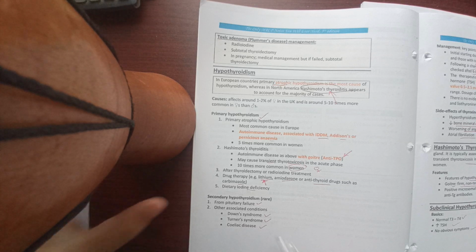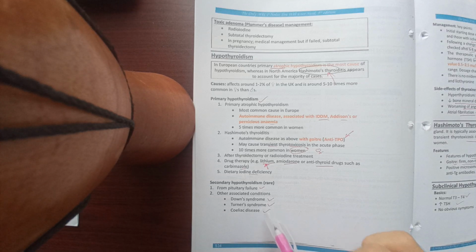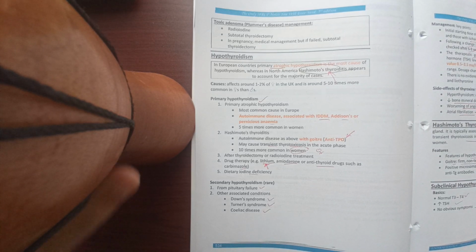Secondary hypothyroidism may be caused by pituitary failure. Other conditions like Down syndrome, Turner syndrome, and celiac disease can also cause it.